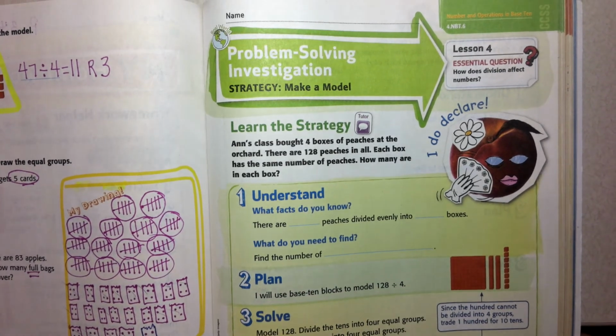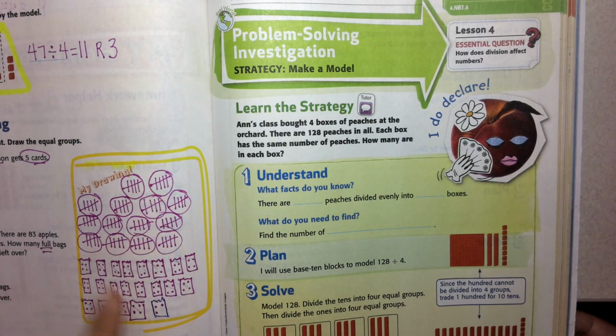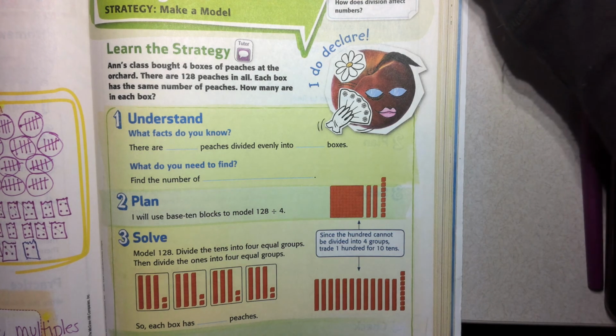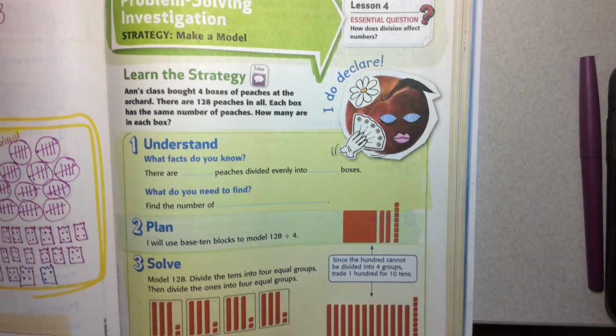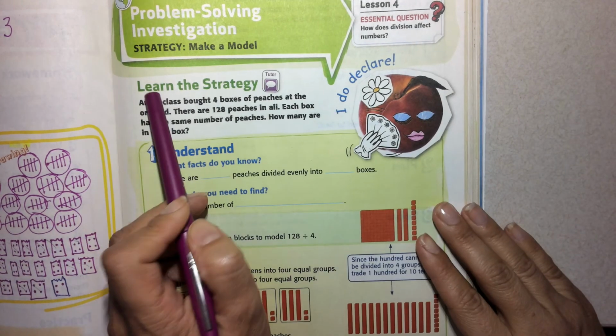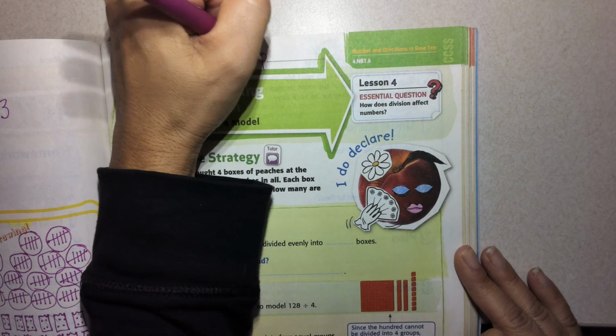Today we're on lesson 6.4 and we're going to continue making models to solve problems. So let's get centered here. All right, we are going to have this story problem, learn the strategy. By the way, this is page 347.